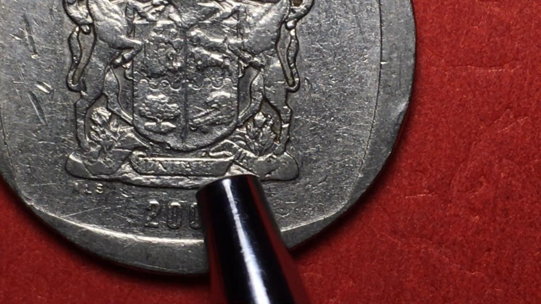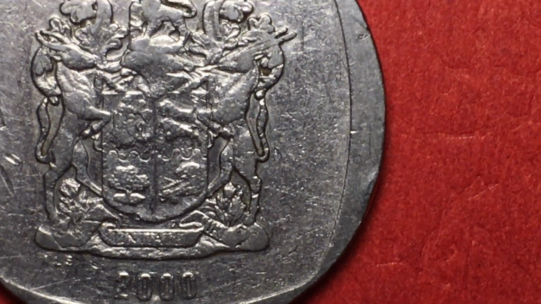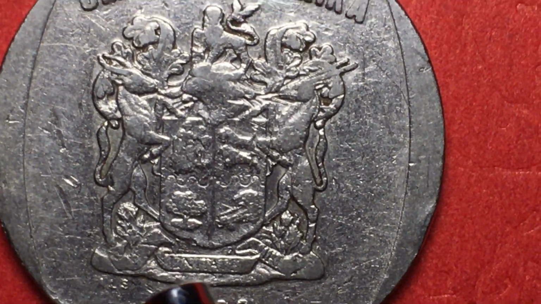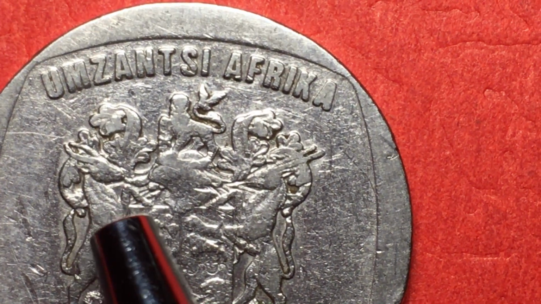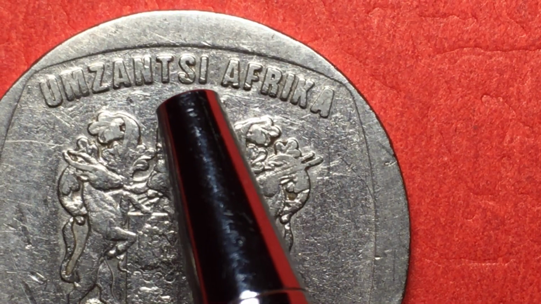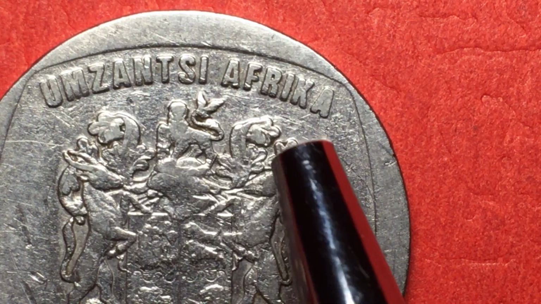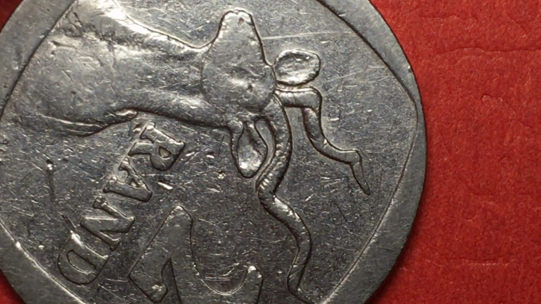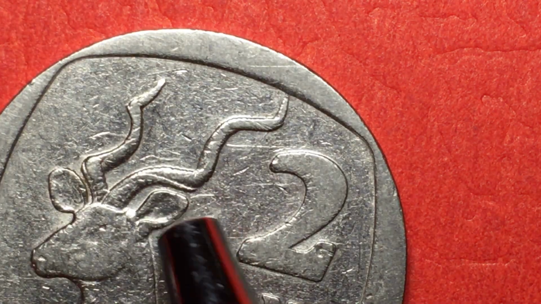And then, at some point, some people translate this as power through unity. And again, we see the Springbok and Gemsbok, but up here, the big difference is the Umzansi Africa, and I don't know how to pronounce that very well. Again, it's a 2 Rand coin.